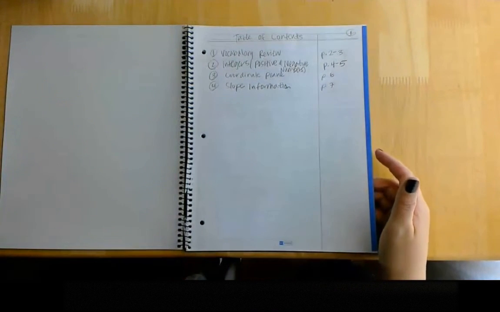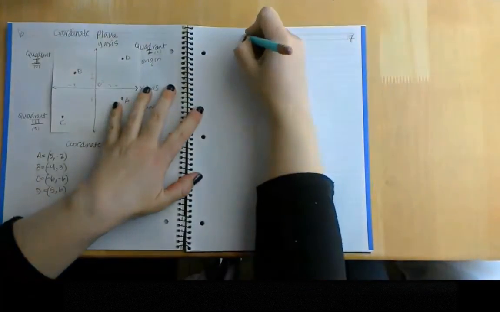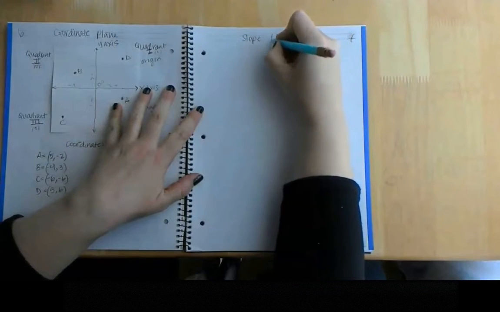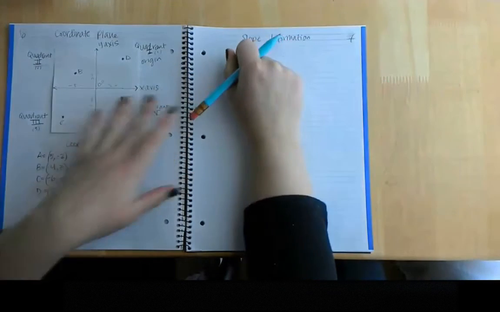Okay, so that's a review of the coordinate plane. And now I want to review some slope information. Actually, this might be the first time that you've seen it. We're not going to talk about it too much because the videos in WAMAP are going to really focus on everything in detail. But I just want to talk about some basics of slope. So I'm going to say slope information at the top of page 7 here.